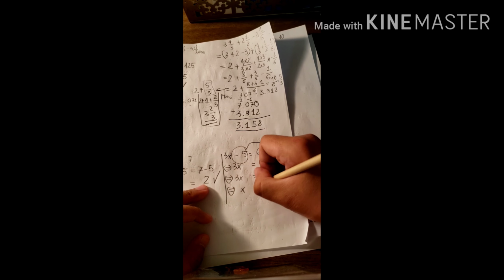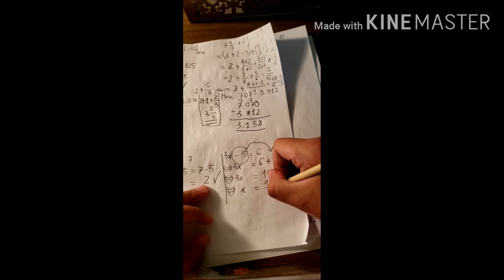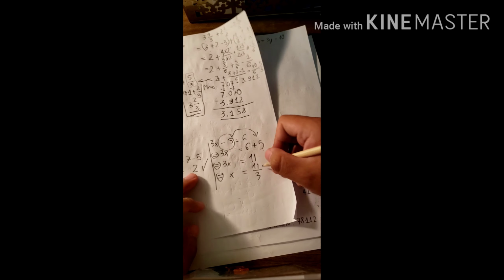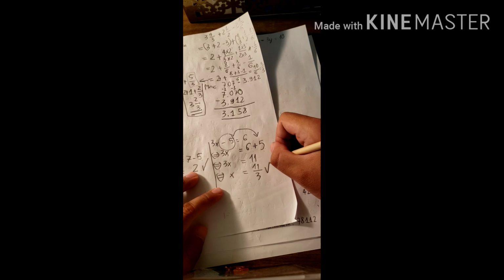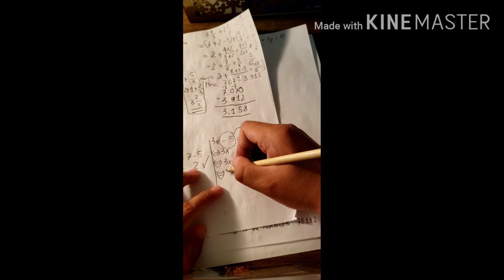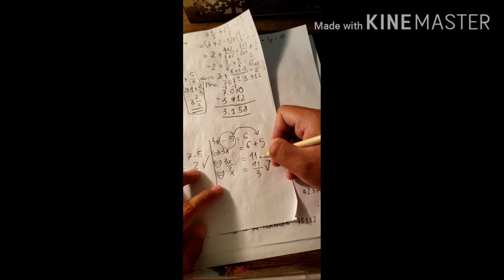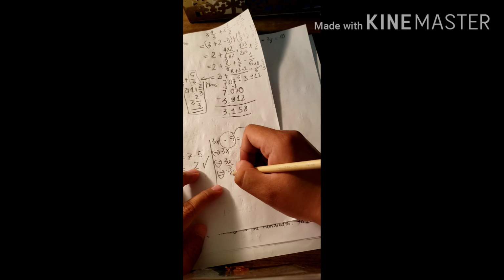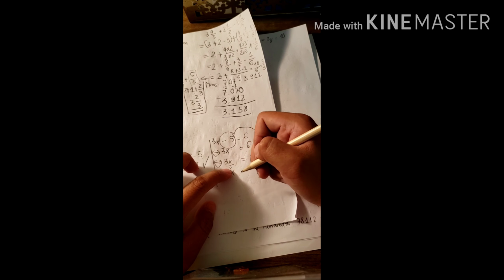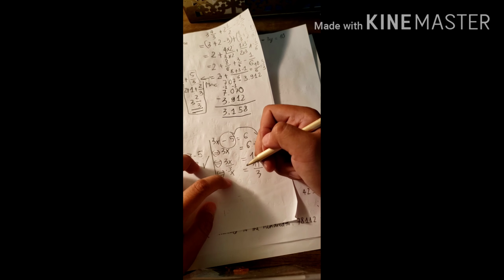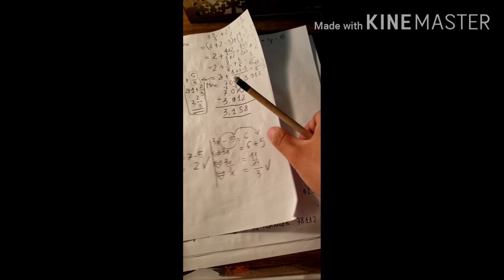And s equal to 11 divided by 3. So let's see the final answer in here. Because we divide both sides with 3, the number 3 in here, they simplify together. So that we have the s in here.